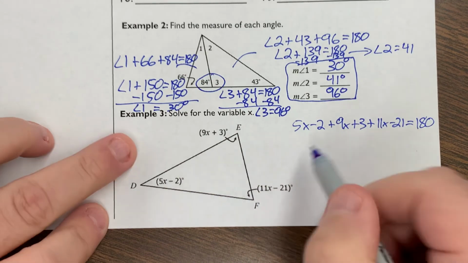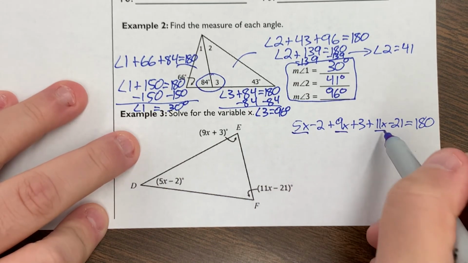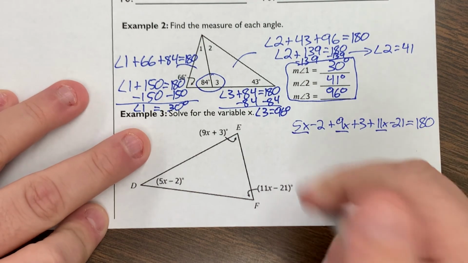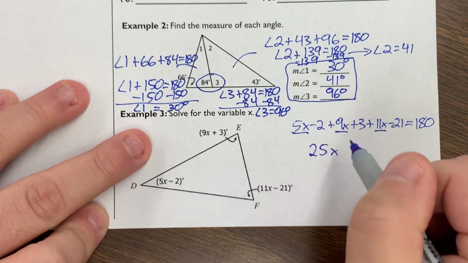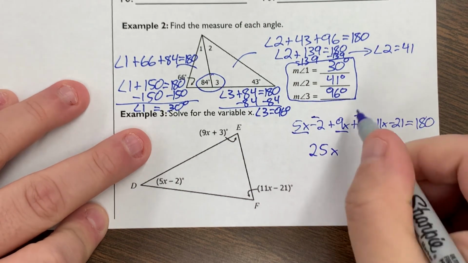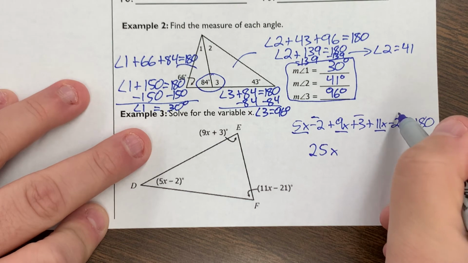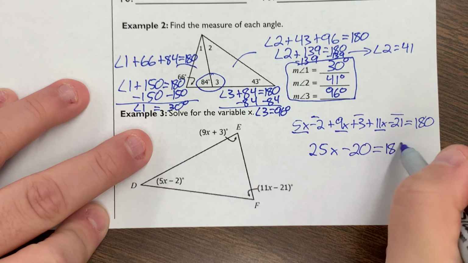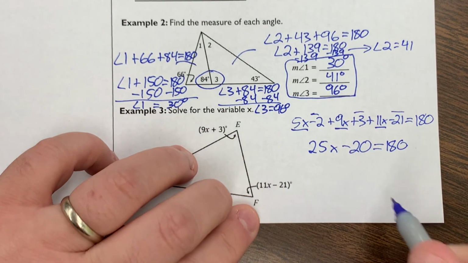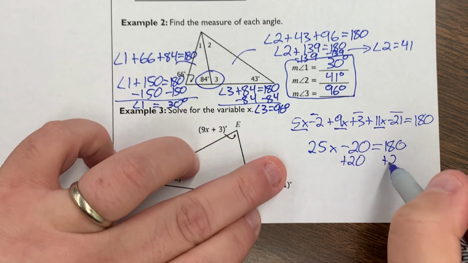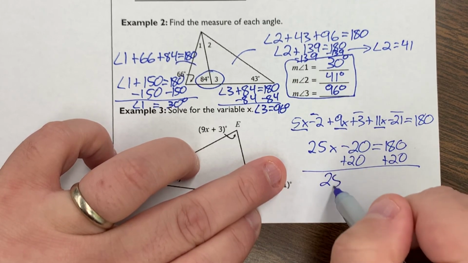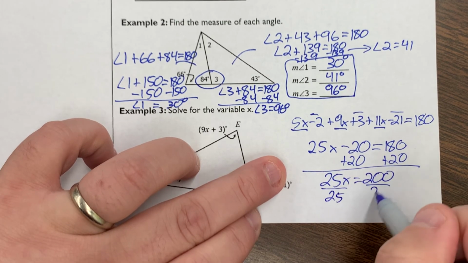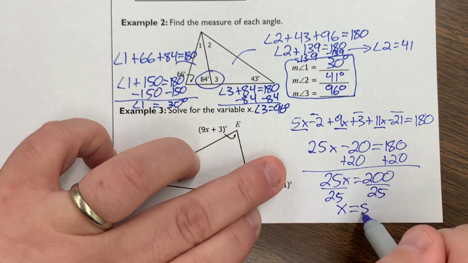So now, like terms. If we combine the variables together, we have 5x and 9x, which will be a total of 14, plus 11 more, creates 25x. We have a negative 2 and a positive 3, that's plus 1, minus 21, so we end up at minus 20, still equaling 180. Now perform your algebra. Add the 20 to both sides. That creates 25x equaling 200. And then we'll divide the 25 out for our value of x to end up being 8.